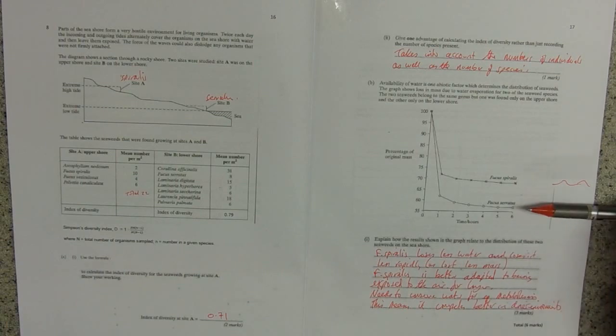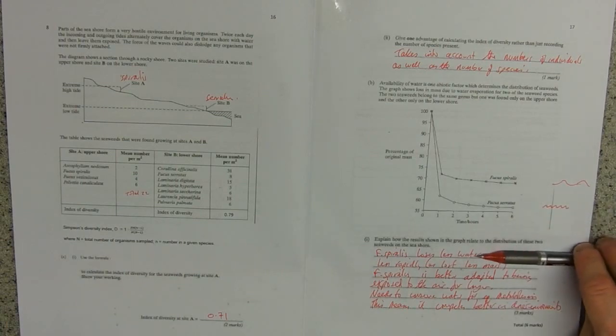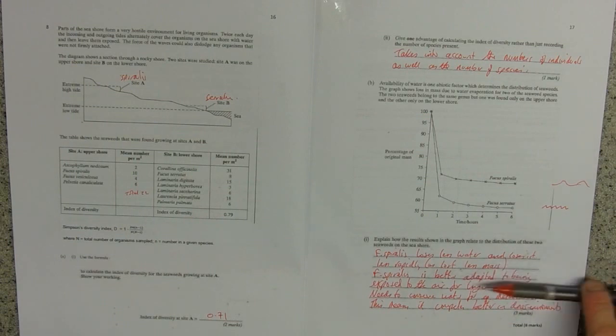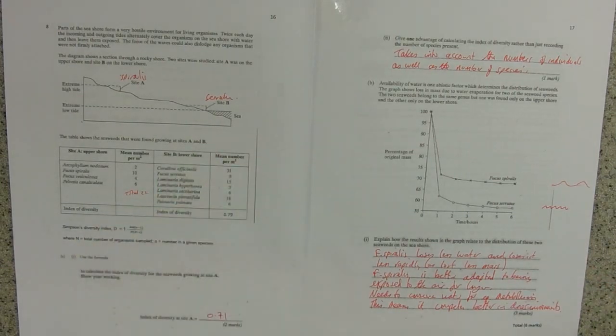So Fucus serratus loses more water, and so it's better adapted for living down at the shore, nearer the sea. And that's just 6 marks for all that work. Oof.